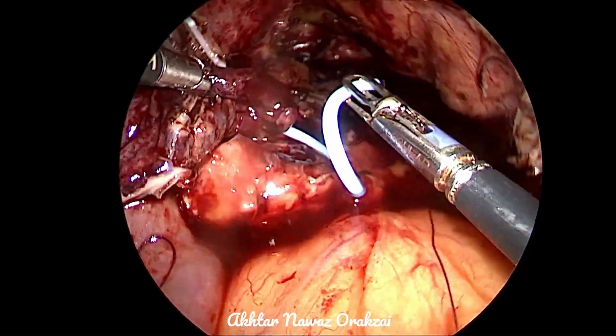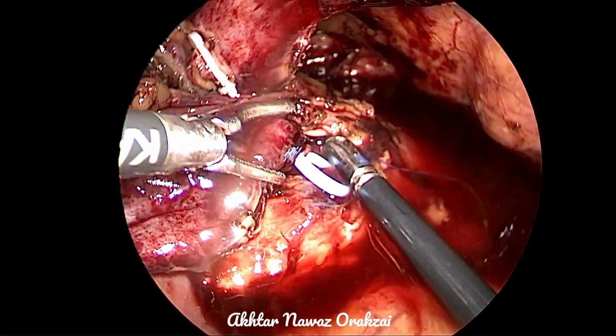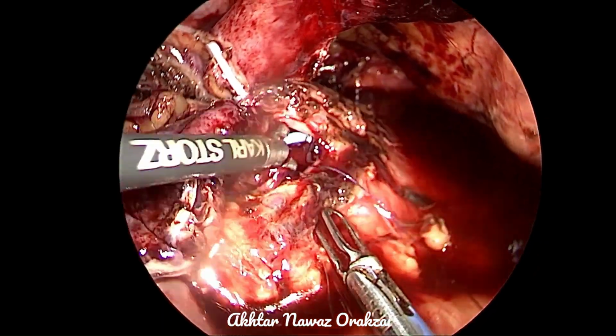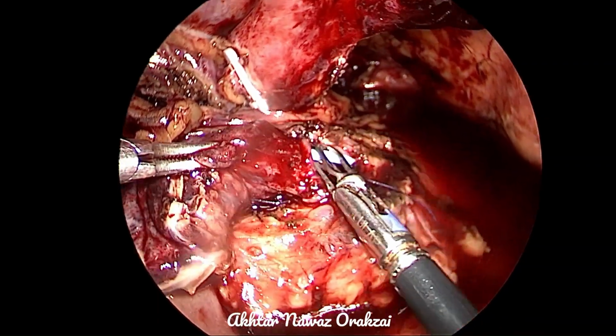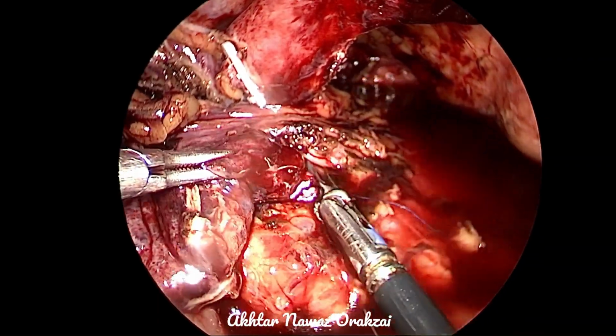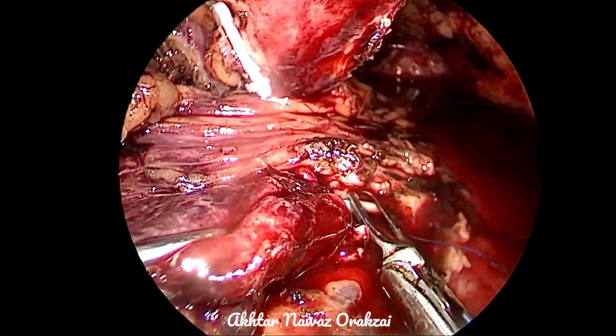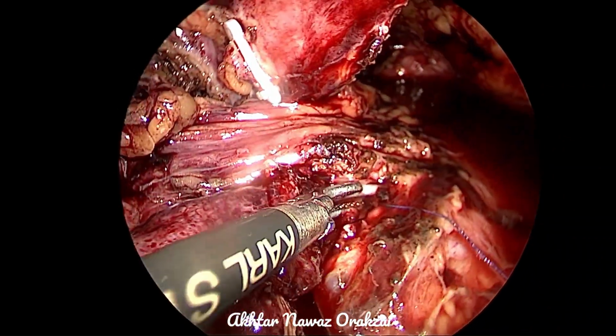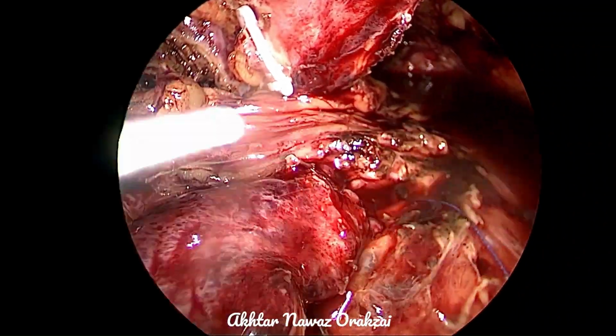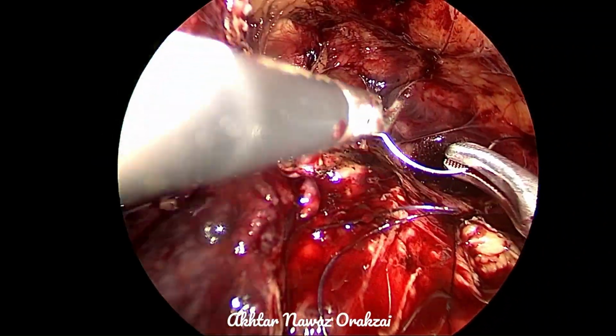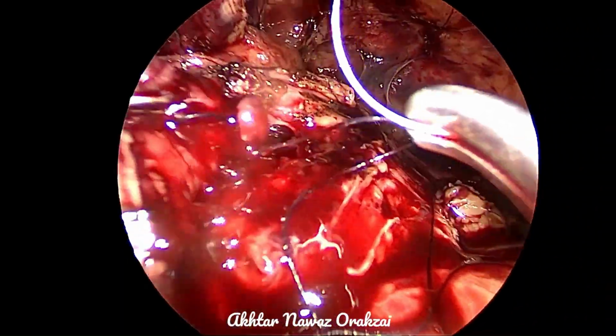So luckily it has reached the pelvicalyceal system, and now the distal end of this stent is placed into the bladder under vision. Care must be taken not to take the stent in the suture, because subsequent removal will not be possible. It will be a disaster.